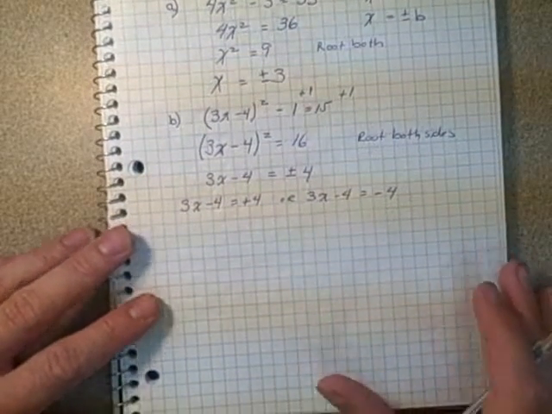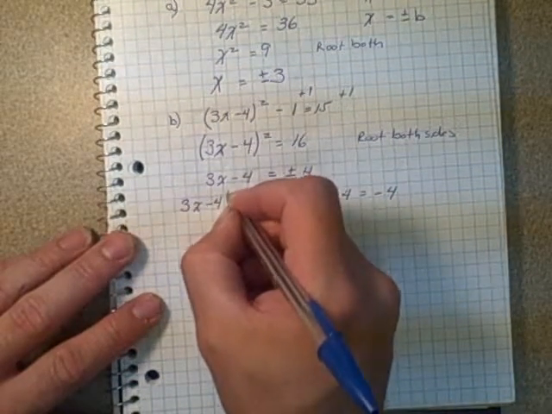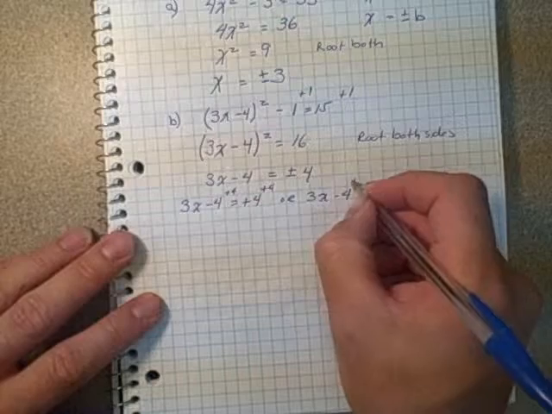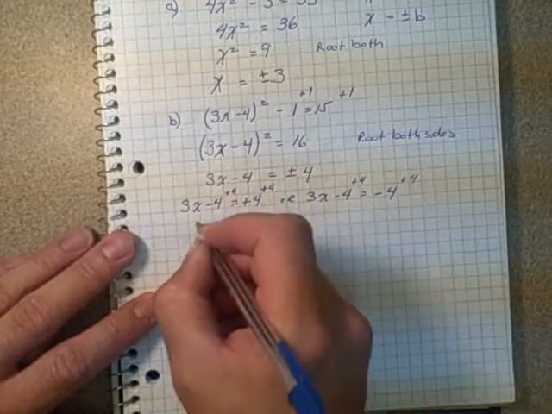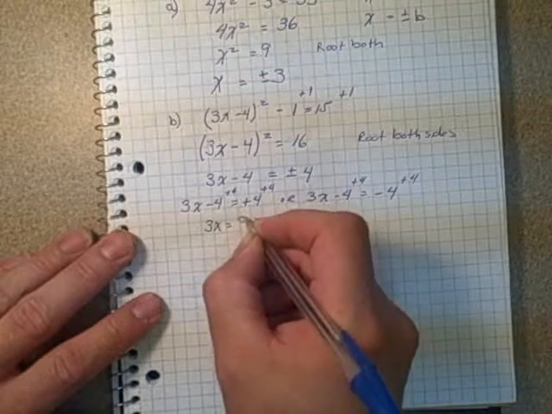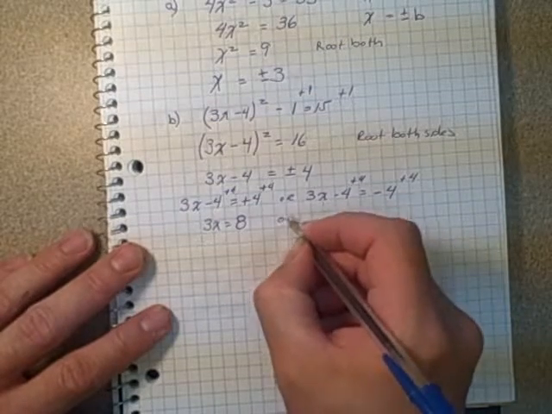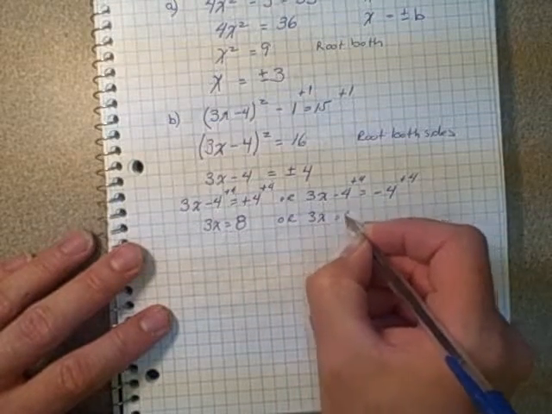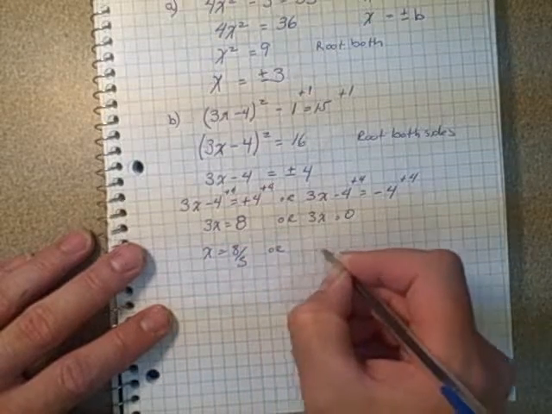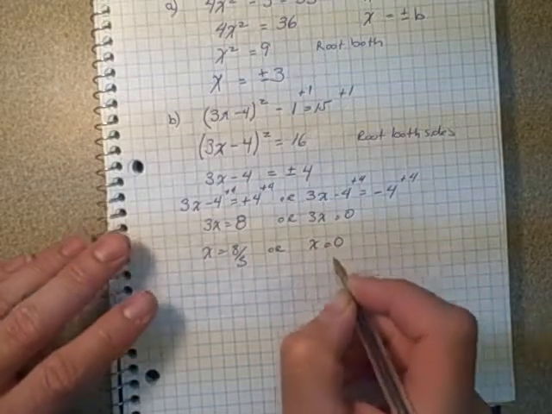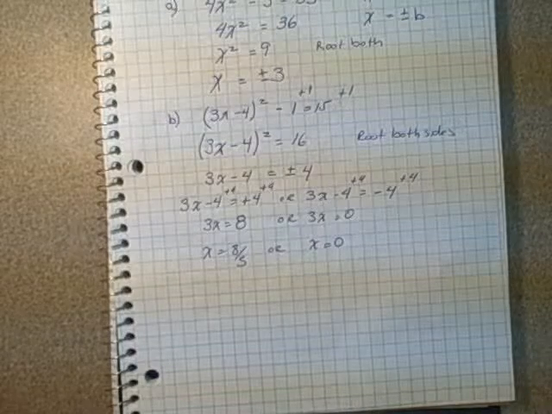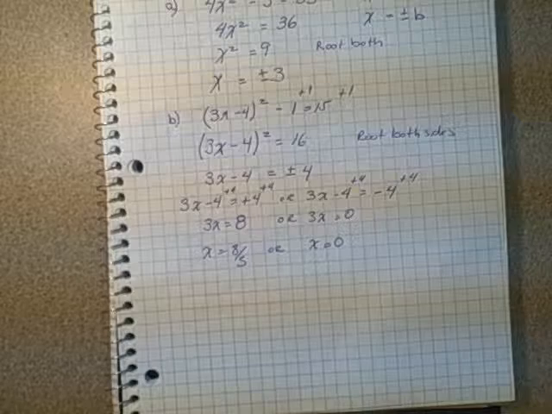And then you just solve for x in each. So add 4 to both sides in this one, and in here, add 4 to both sides as well. So this is going to put 3x equal to 8 here, or 3x equal to 0. So that means that x can equal 8/3, or possibly x can equal 0. Okay, so that's the 2 examples that we have there.